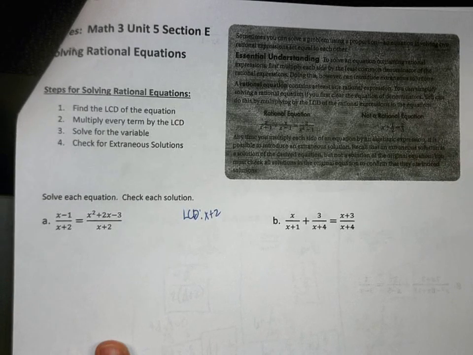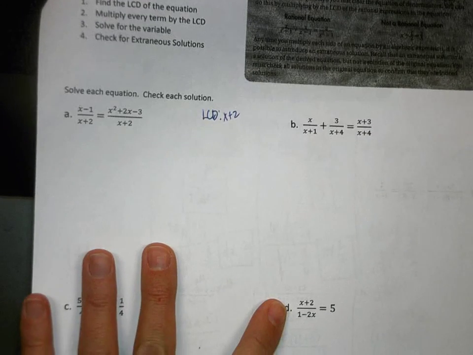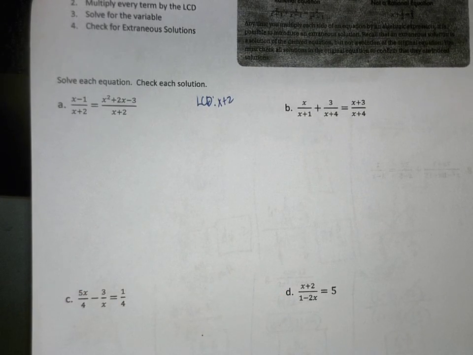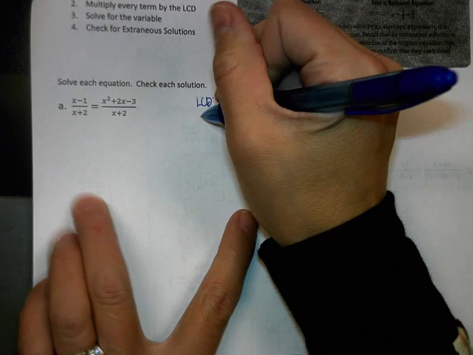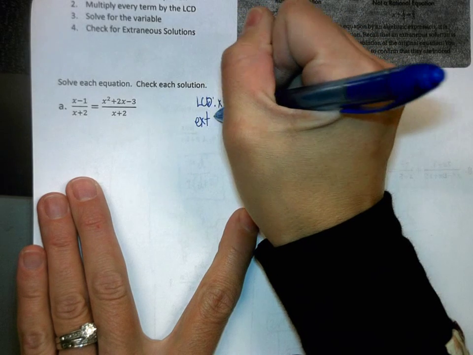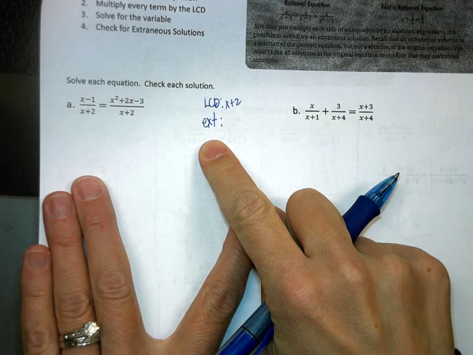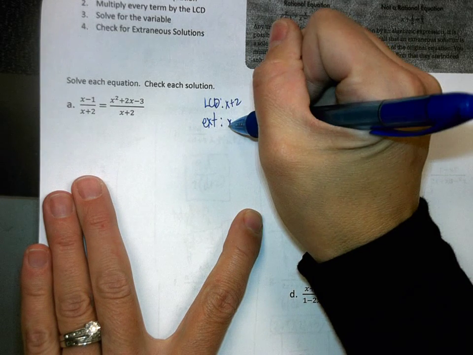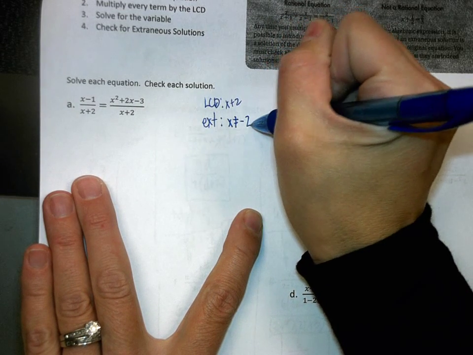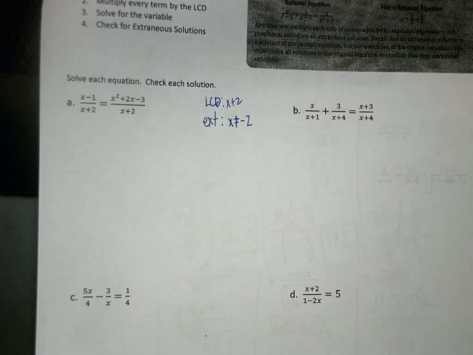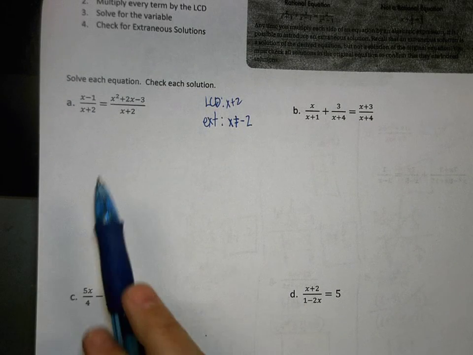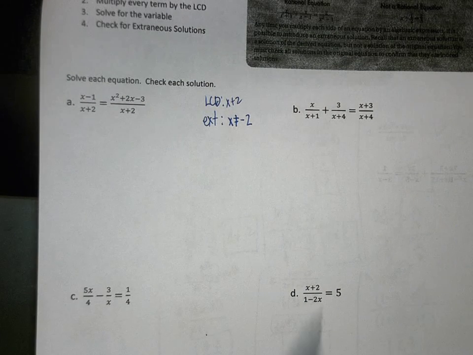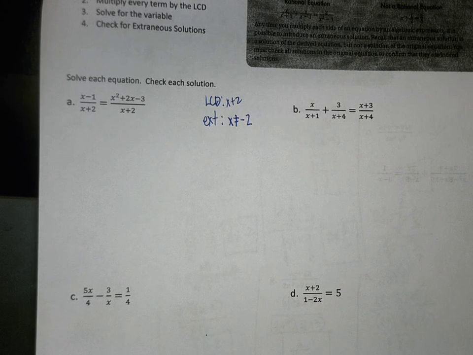Now, if we were to set x plus 2 equal to 0, what would x equal? Negative 2. So that means that my extraneous solutions, and I'm just going to put that as ext, is that x cannot equal negative 2. Because if I got negative 2 for x, that would make a 0 in the denominator, which would not work. So far, so good?